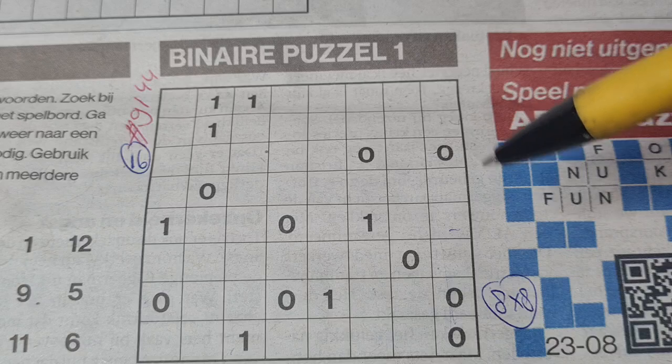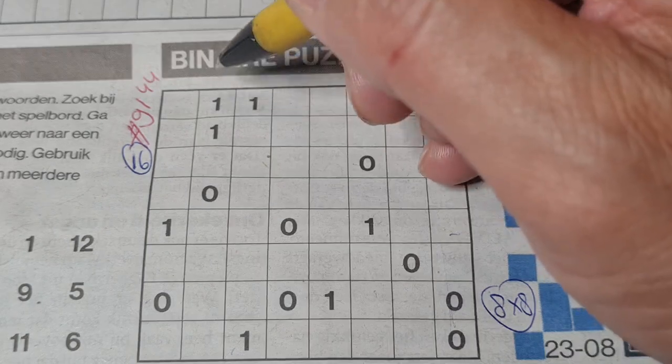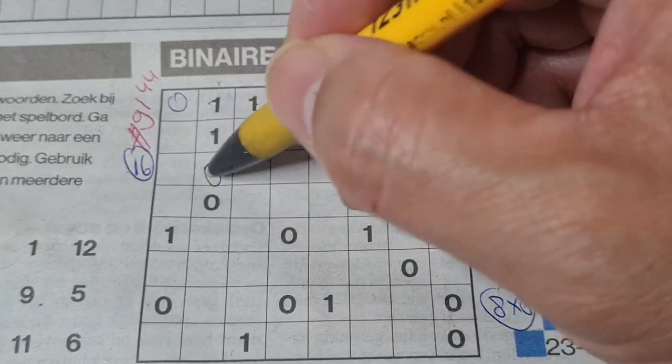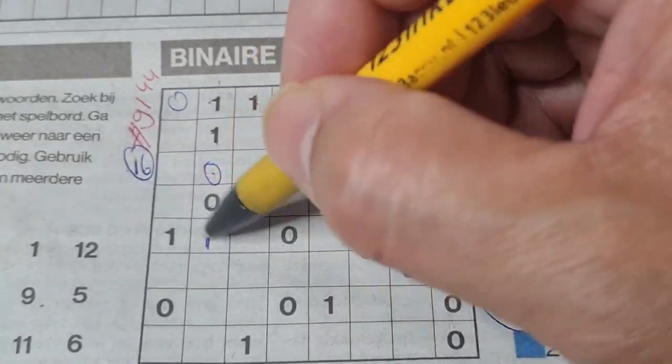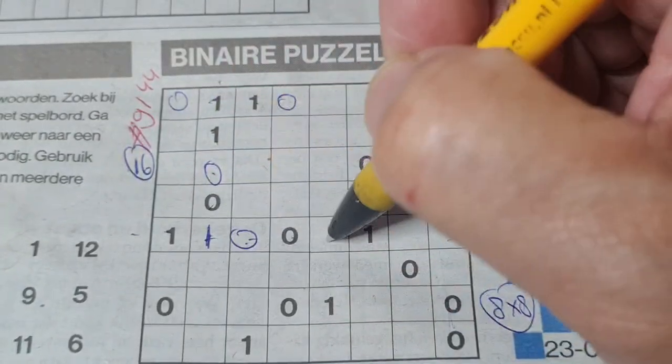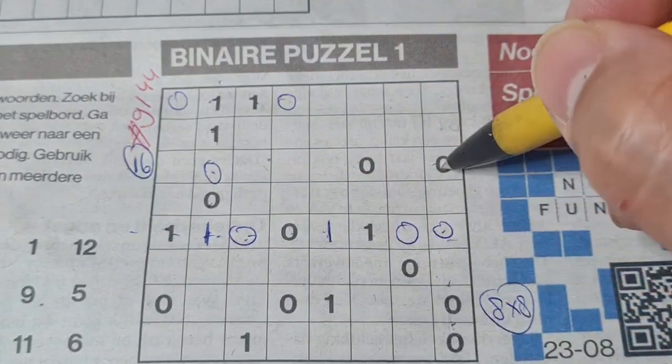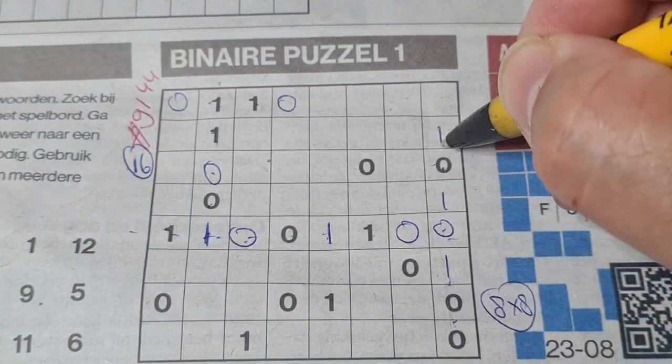Alright, so let's get started. Let me start with the double ones. Here no, there no. Double ones. Here no, there no. Double 0, here 1, there 1. Double 1, here no, there no. Double 0, here 1, there 1. 4 ones we have here, so the rest are 0s. 4 0s we have here in the last column, so the rest are 1s.